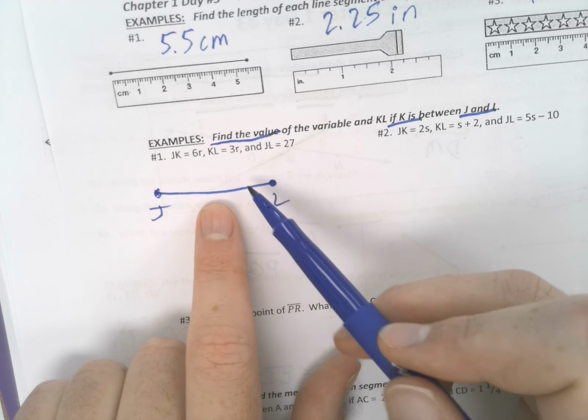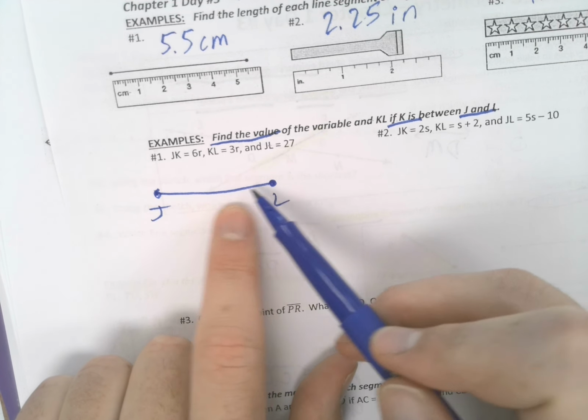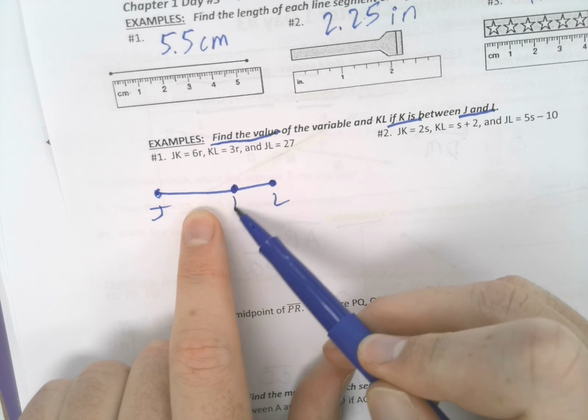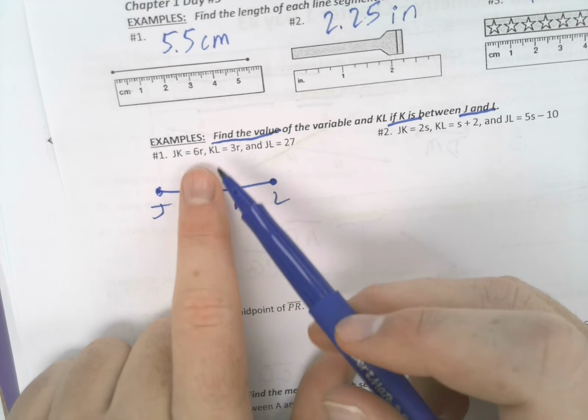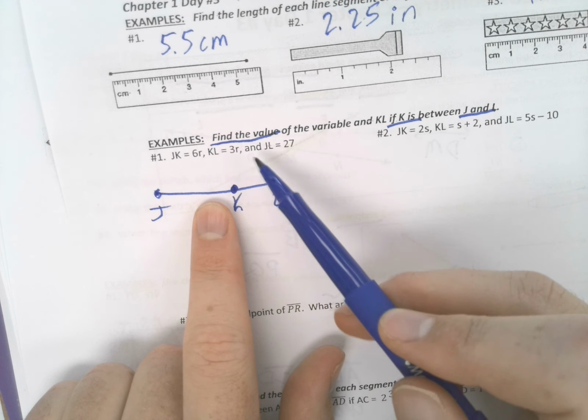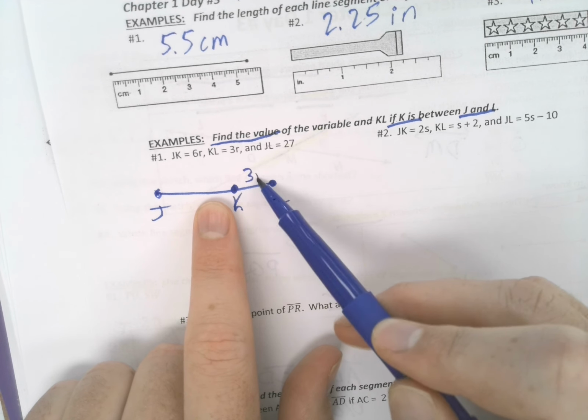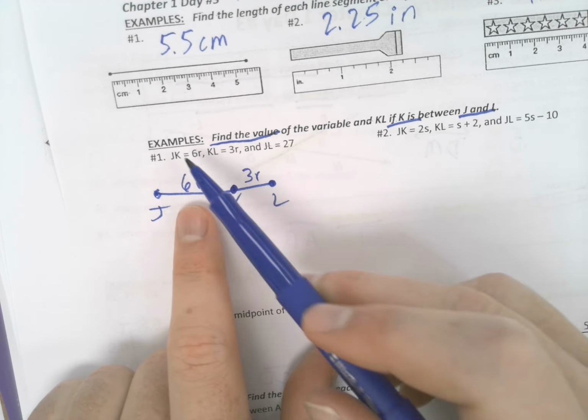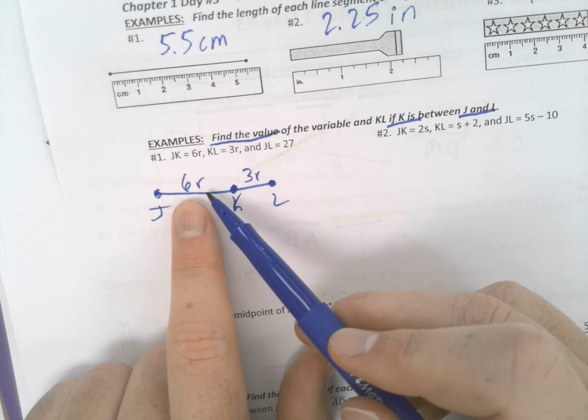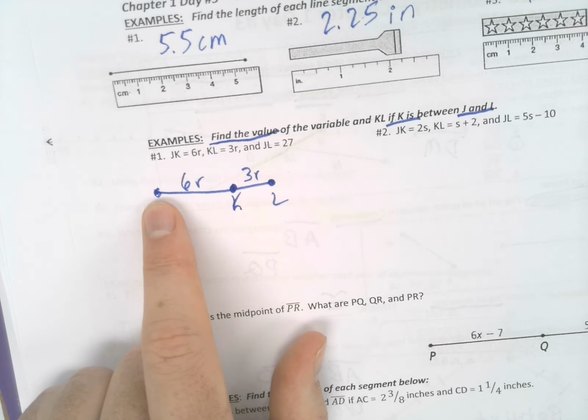Now I'm going to assume K is closer to L, and here's why. We're told that JK is 6R, while KL is only 3R. So it would stand to reason that if JK is potentially twice as big, that stretch is going to be a little bit wider.